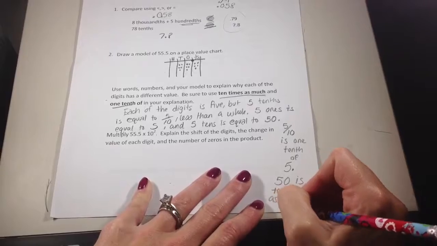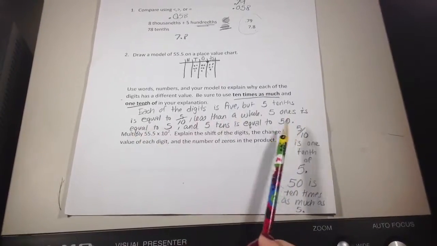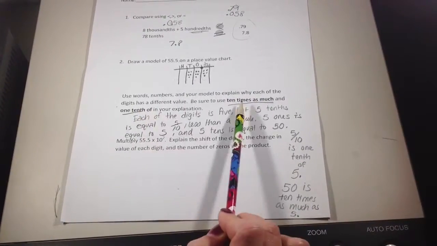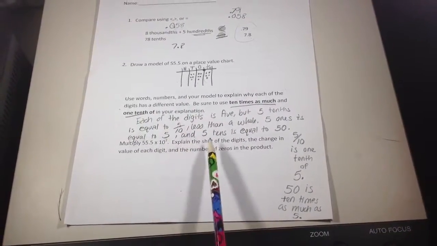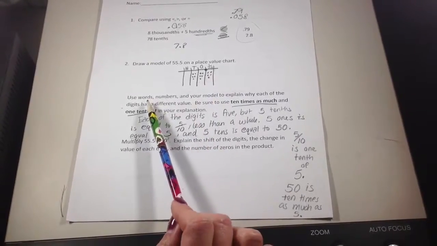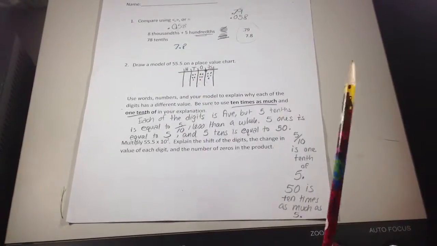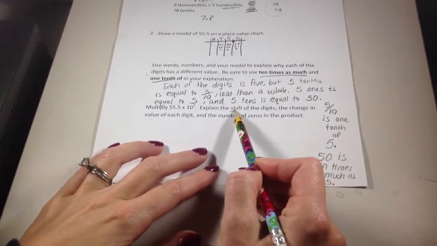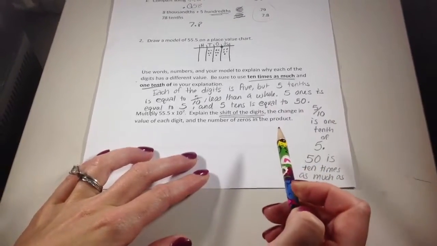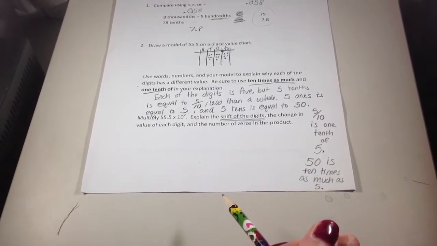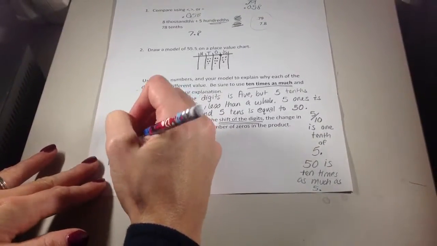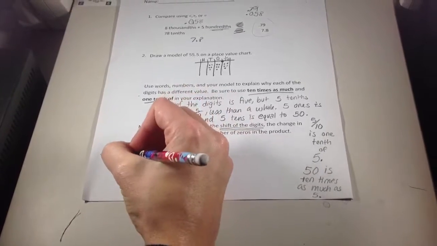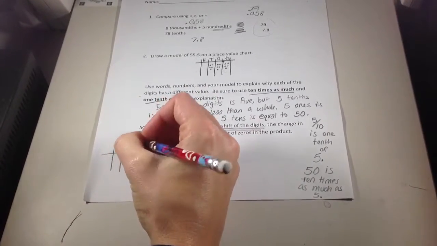as 5. Their explanation doesn't have to read exactly word for word like mine, but they want to make sure they use the language that was given to them and explain using words and numbers, and we have the model up there. For this next one, we went over a lot in class where they talked about the shift of the digits. What they're asking them to do is put it on a place value chart. So again, you're going to draw your very basic place value chart, and they want you to plug that same number in using numbers this time.